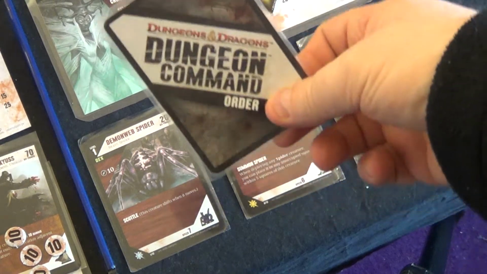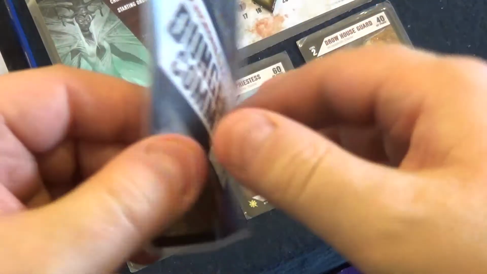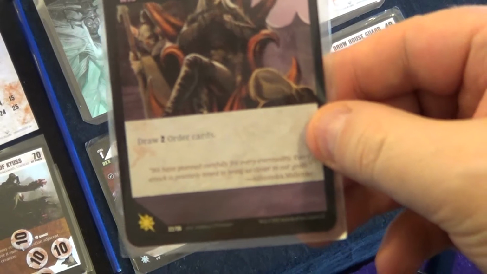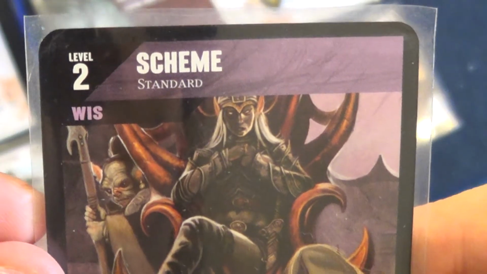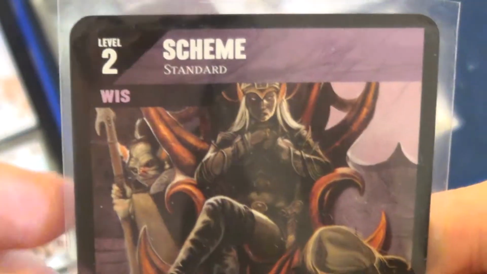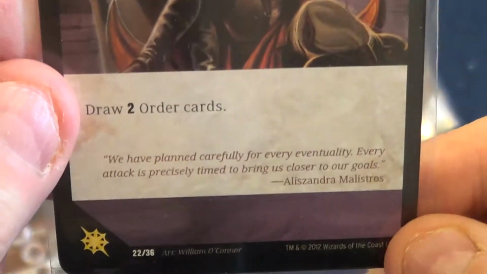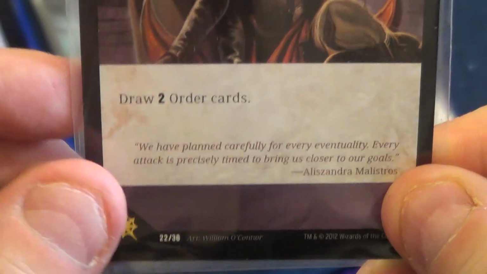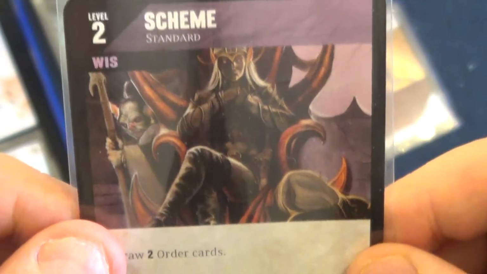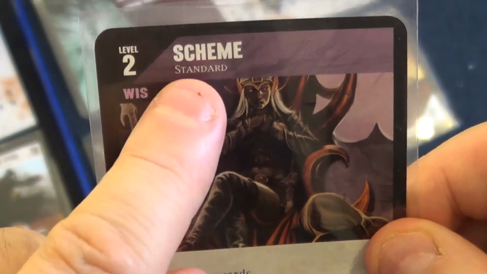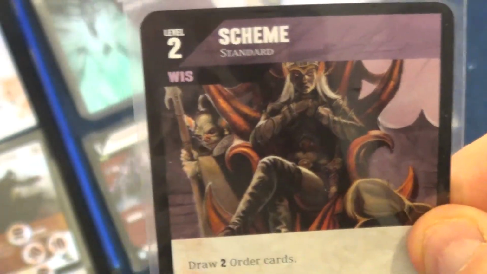And we get, so take a look. What's this that we get? Scheme. Level 2 wisdom. Draw 2 order cards. So we just play this to draw another 2 order cards. But it does take the place of an attack action.